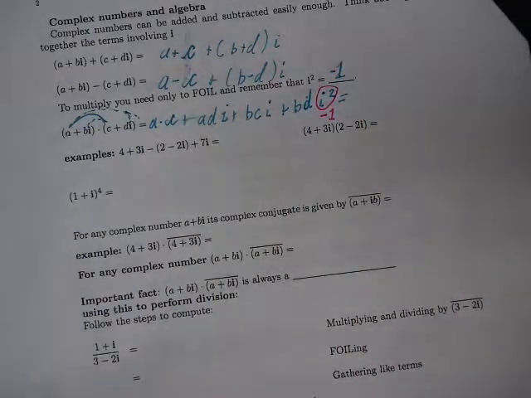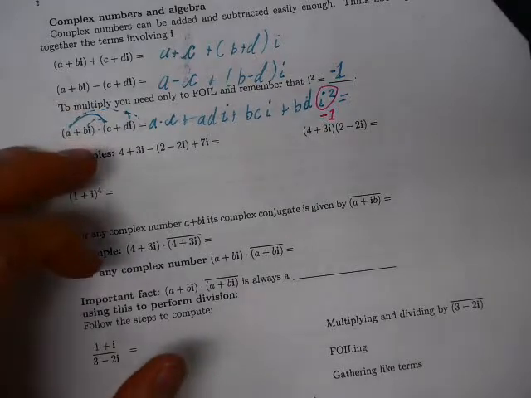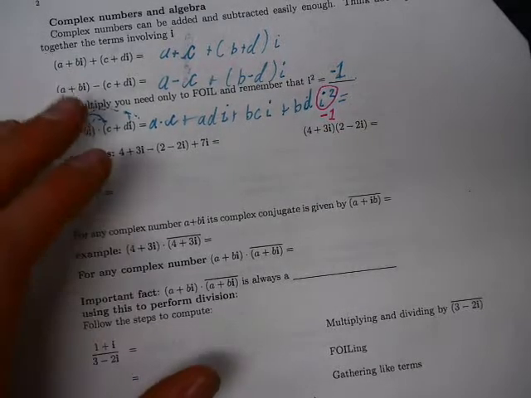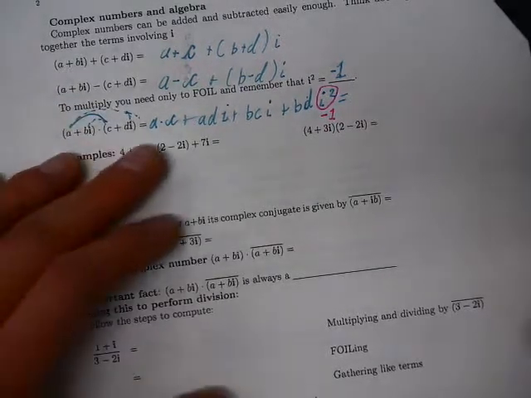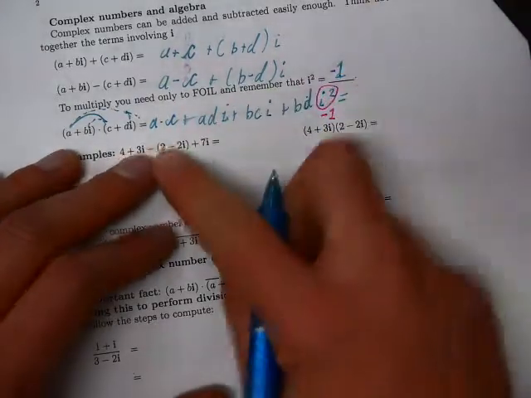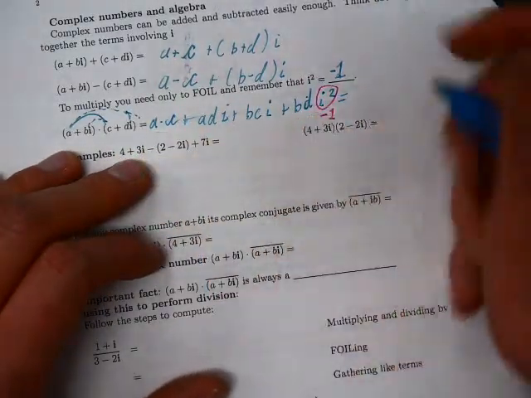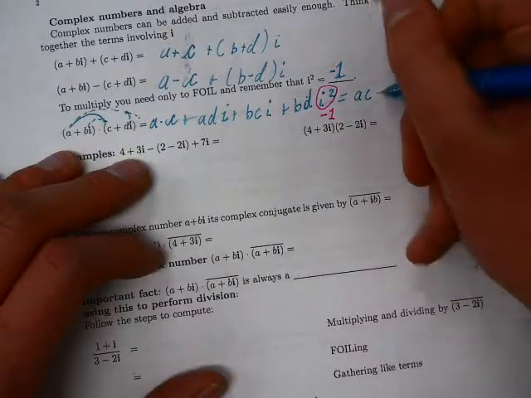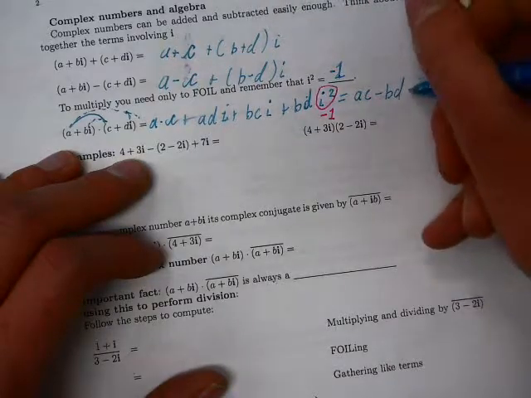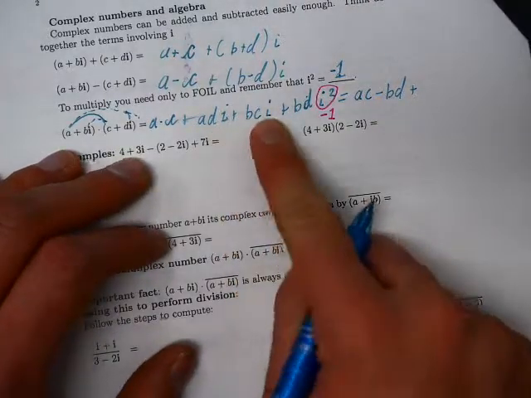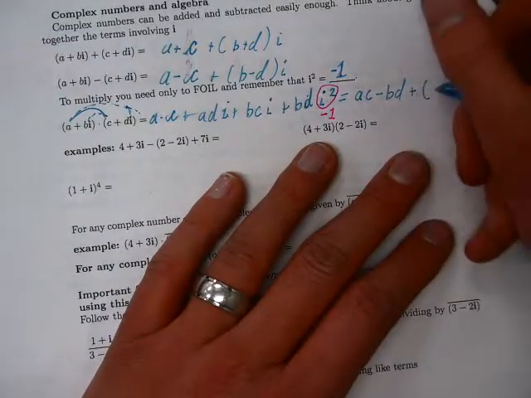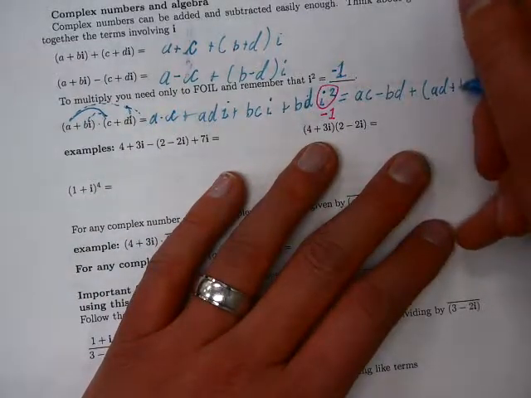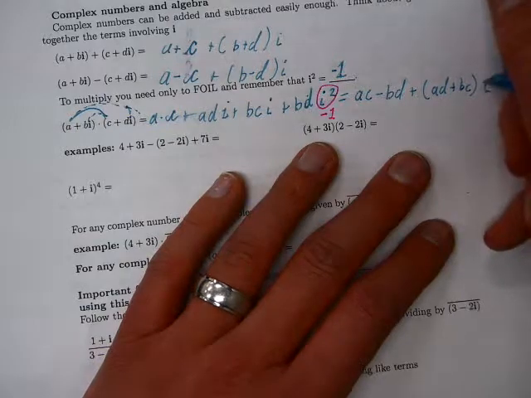Sorry, I've got some sinus stuff going on, ear pressure. Okay, so let's just combine some terms. So I see ac minus bd, plus, well, this one's multiplied by i, that's multiplied by i, let's just factor out that i: ad plus bc, times i.